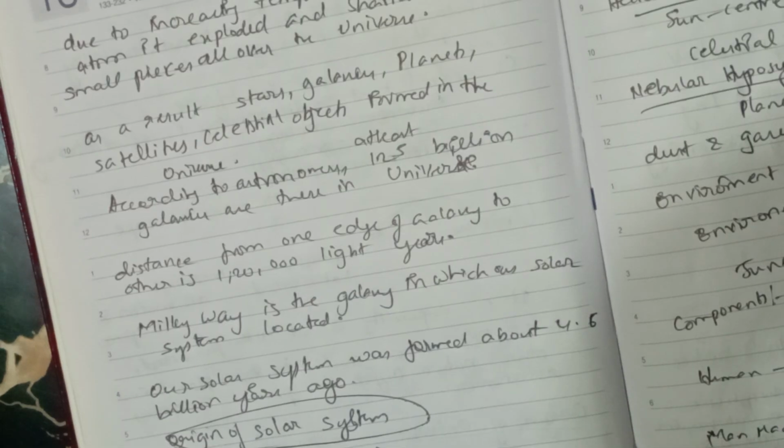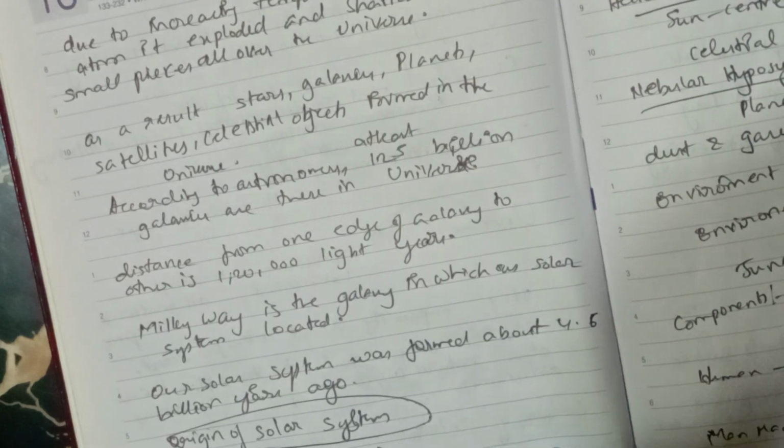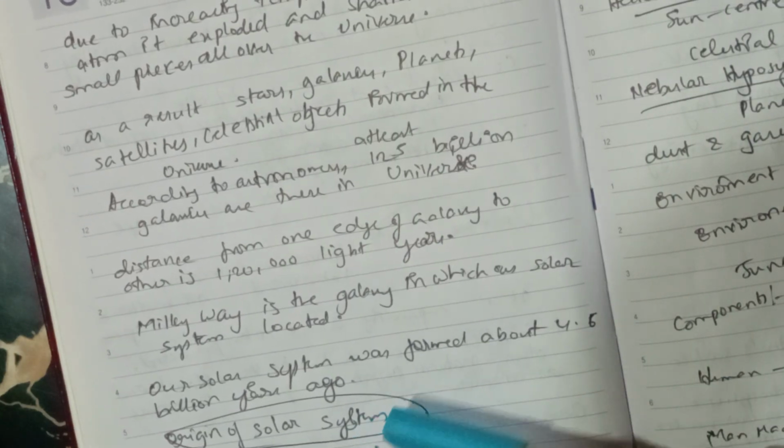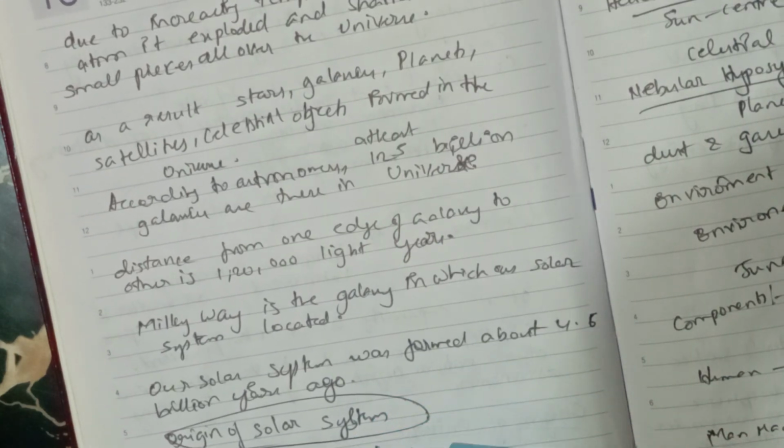Let's come back to our topic, solar system. Origin of solar system. Okay, let me ask you one question. Do you know how many years ago the solar system was formed? Yes, it's 4.6 billion years ago. Okay, now see about origin of solar system.